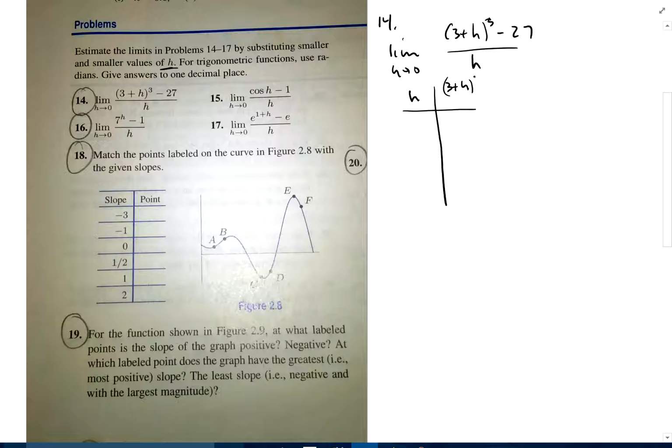Okay, we're going to do this using our calculator just like I did in the last problem, and then we're also going to do it showing you how to do it algebraically as well on some of these. So 14, we want to do the limit as h approaches 0 of (3 plus h) cubed minus 27 all over h. And so I want to get smaller and smaller values of h, so I'll put h, and this will be (3 plus h) cubed minus 27 over h.